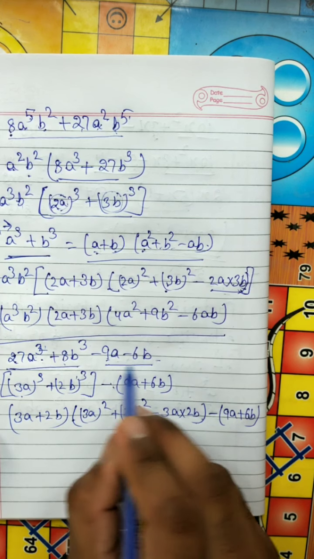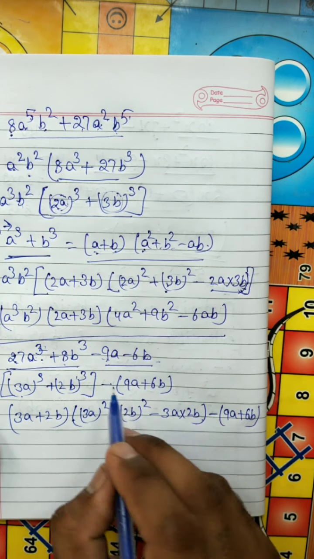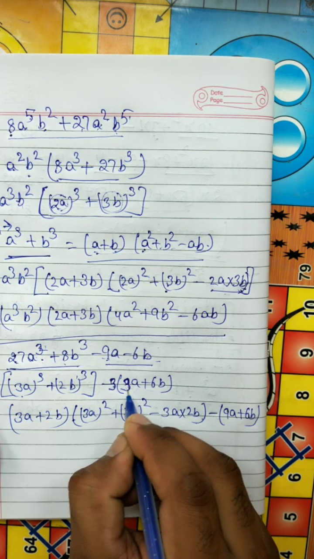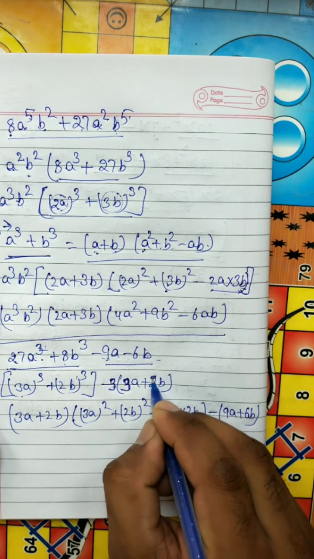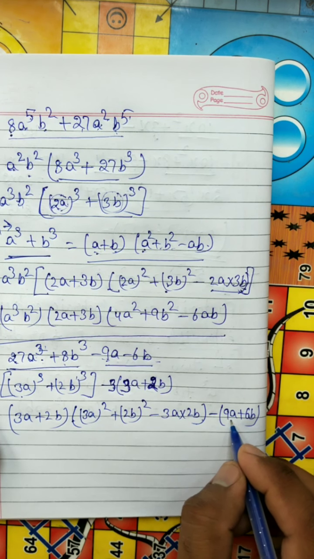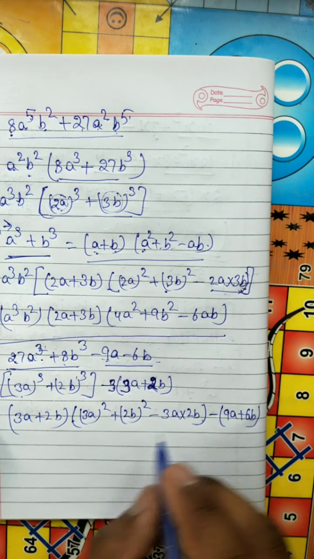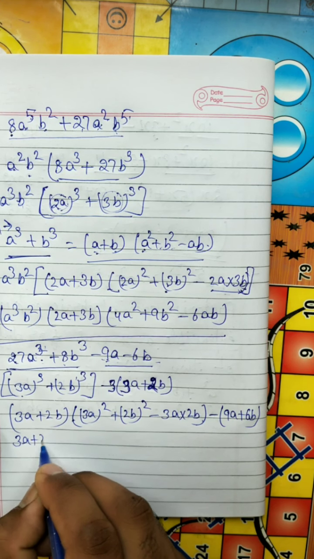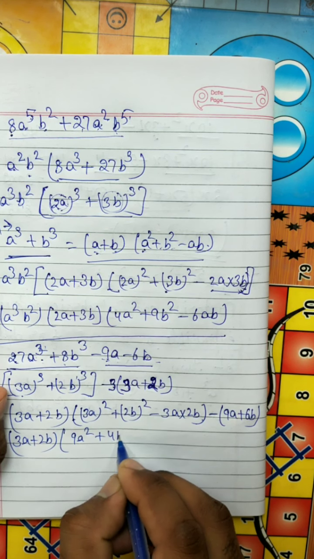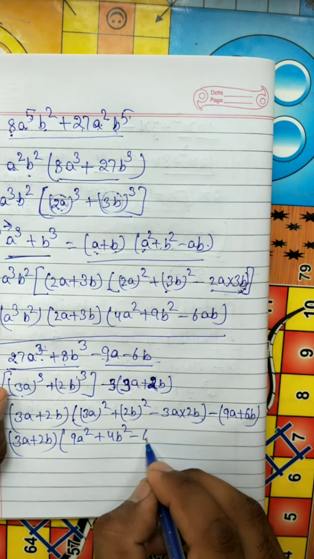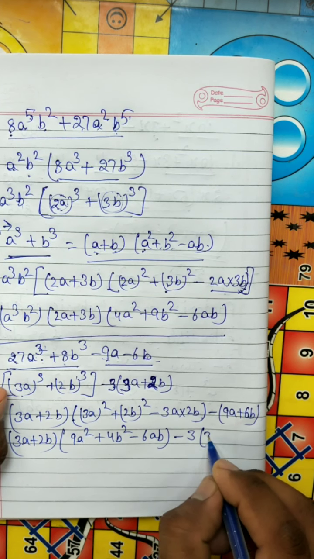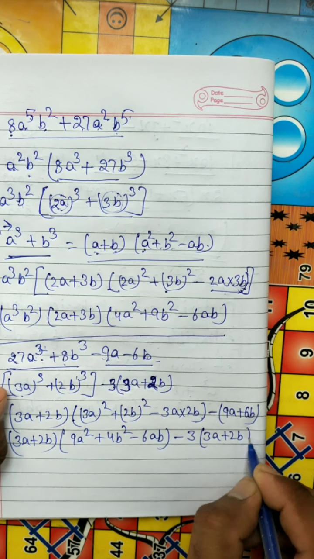One more thing you can do here, that is 3 is still common here. If you take 3 common here, it is 3a and 2b, it will be okay, I will write it later on. So 3a plus 2b into 9a square plus 4b square minus 6ab. Here I took 3 common, that is 3a plus 2b.